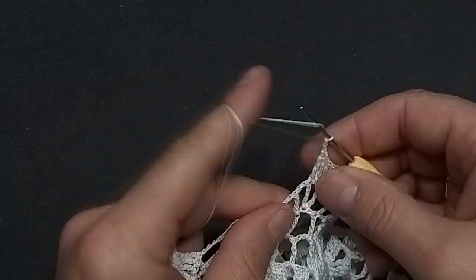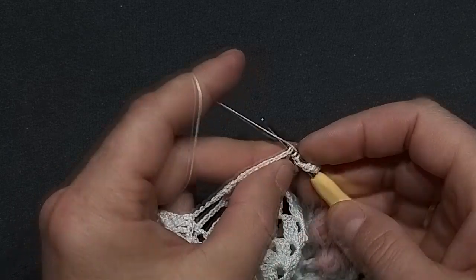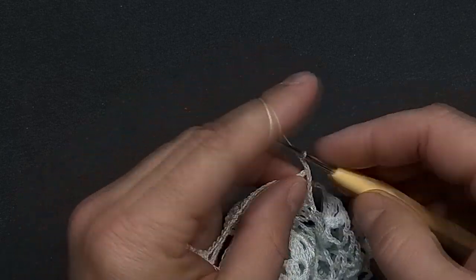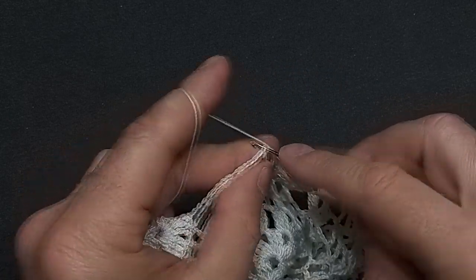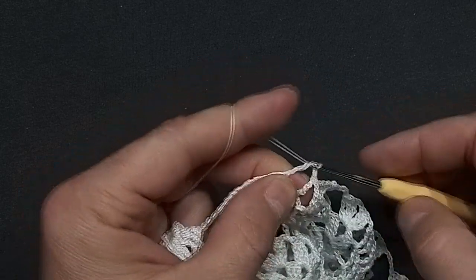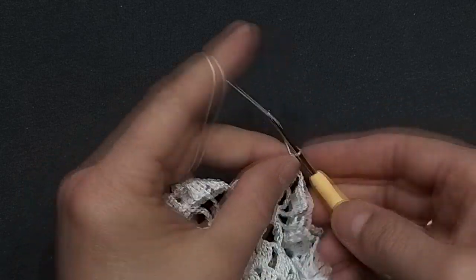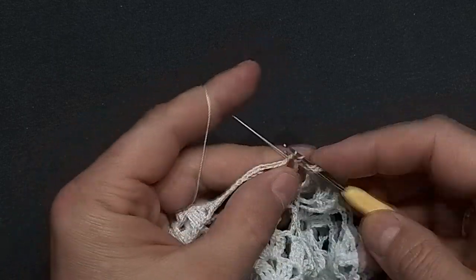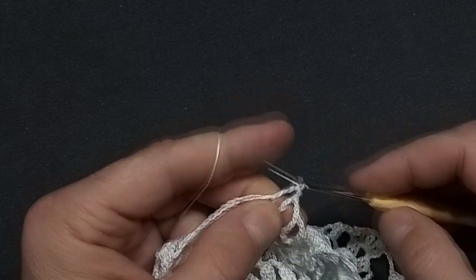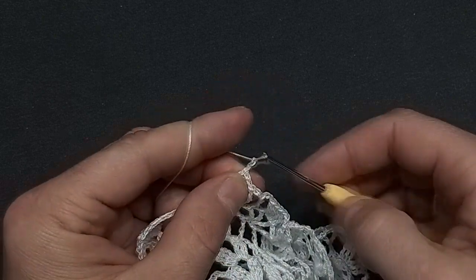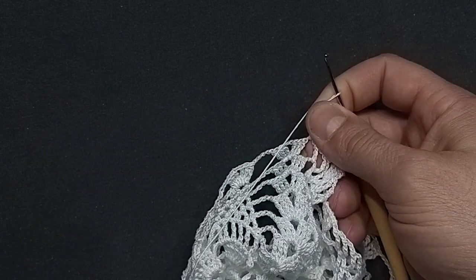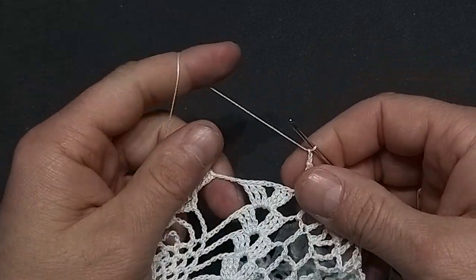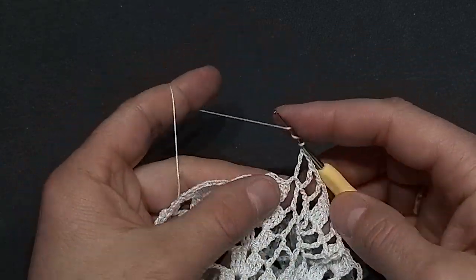Chain 2, treble crochet into the next treble crochet, chain 2, treble crochet into the next treble crochet, chain 2, treble crochet into the chain 2 space, chain 2, and shell in the next shell.